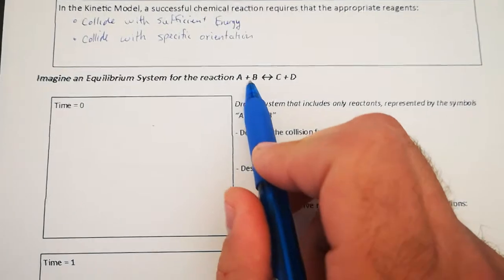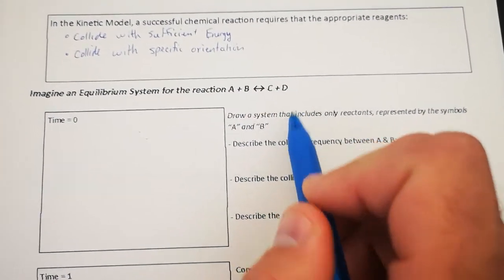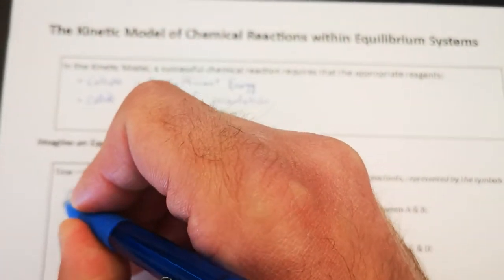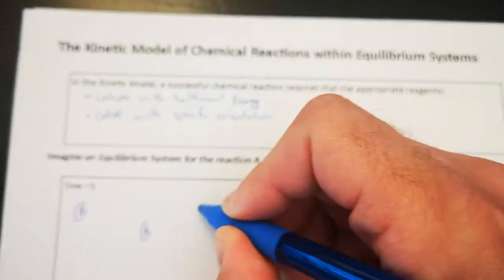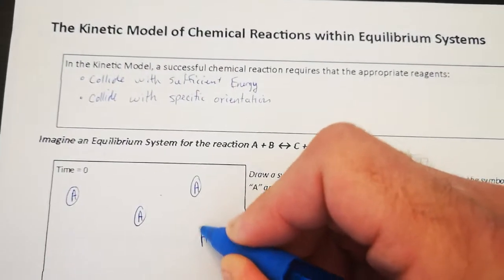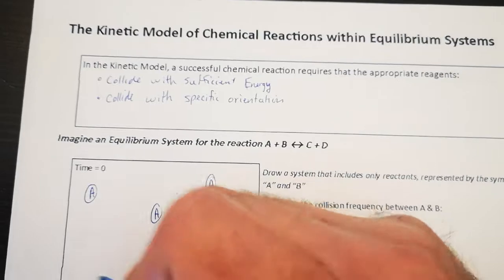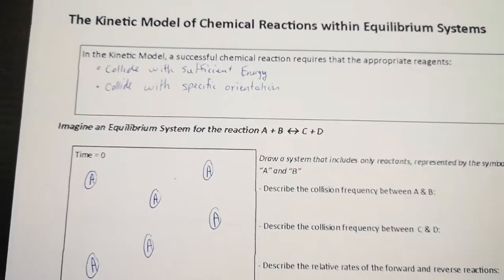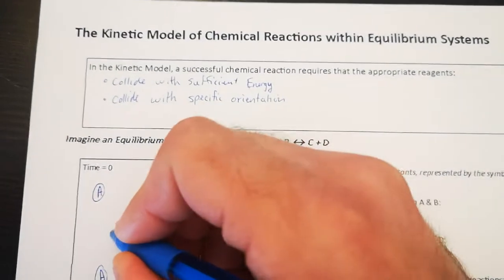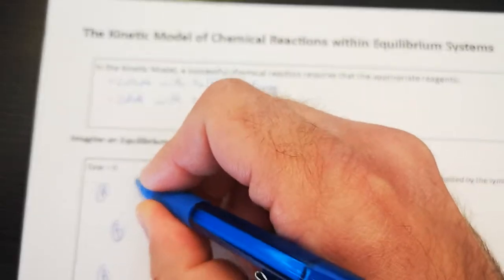So let's take a look for a moment at time zero. We're imagining that A's and B's are bumping into each other, forming C's and D's. So at time zero, we've got a bunch of A's. And we've got a bunch of B's.